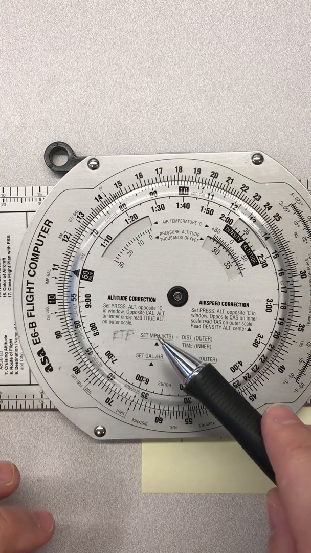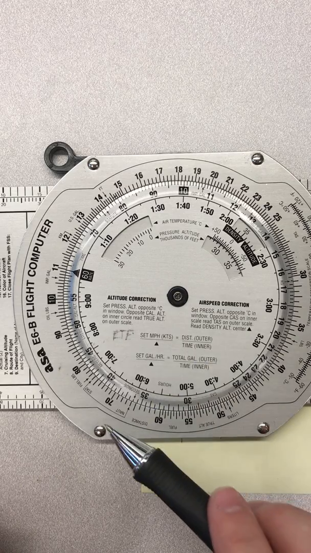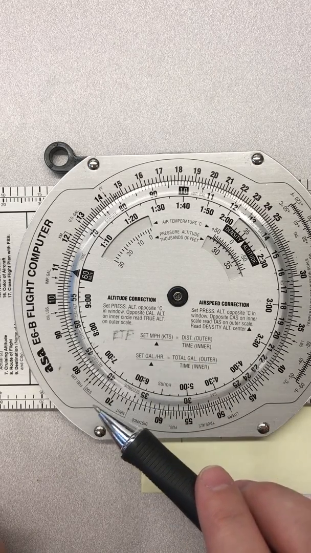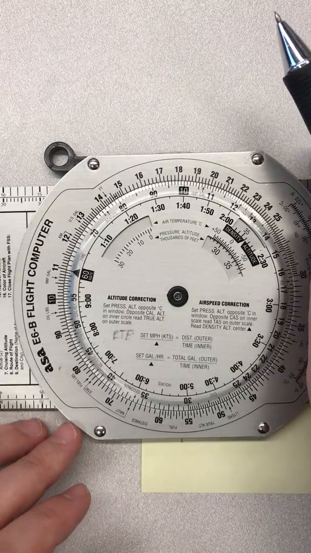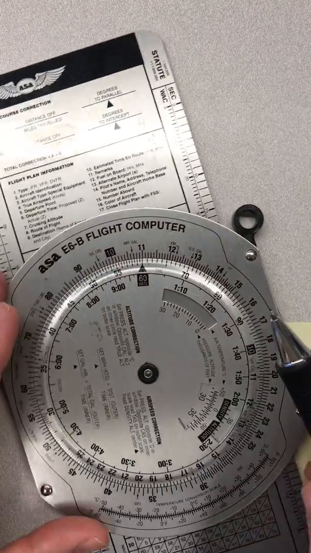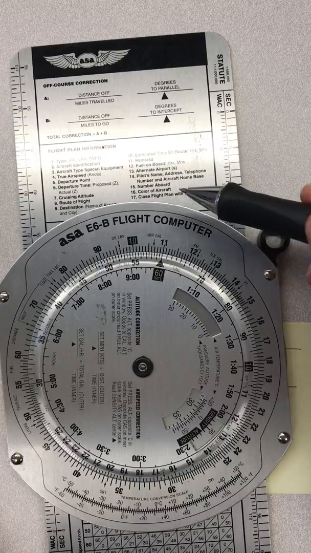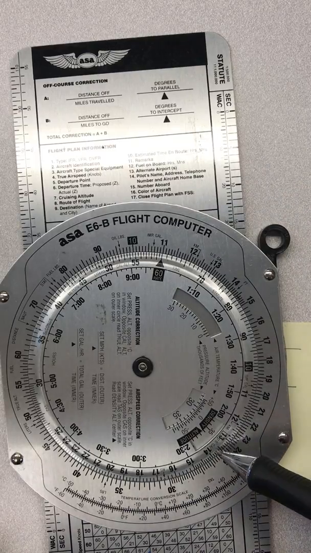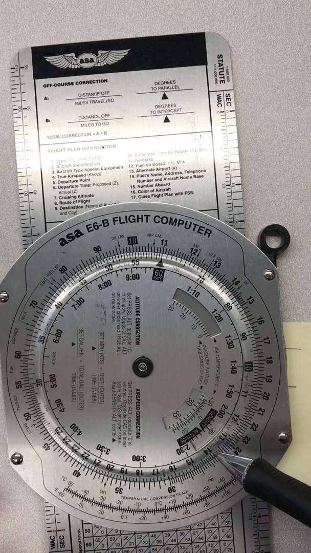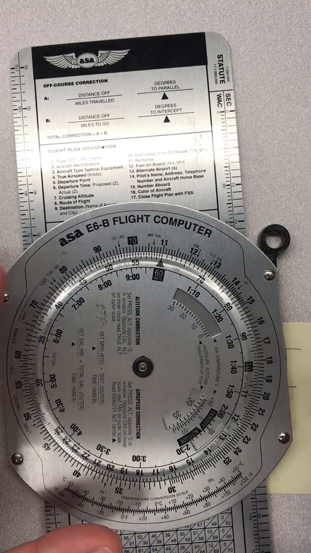Now all we have to do is look for distance on the outer scale, outside, and then look inside to see the time. If you remember, our distance was 25 miles, so we can look around the E6B here and try to find 25 on the outer scale, and it's right here. From 25 on the outer scale, we're coming in to see we're in between 13 and 14. That would be minutes, so somewhere in between 13 and a half and 14 minutes.